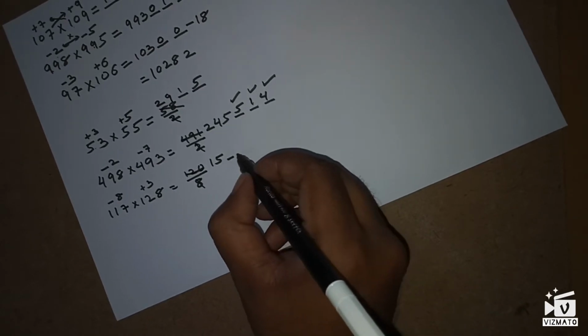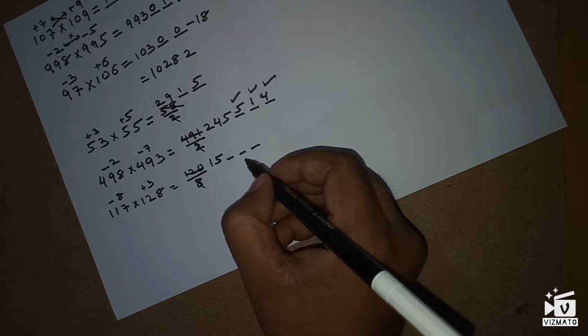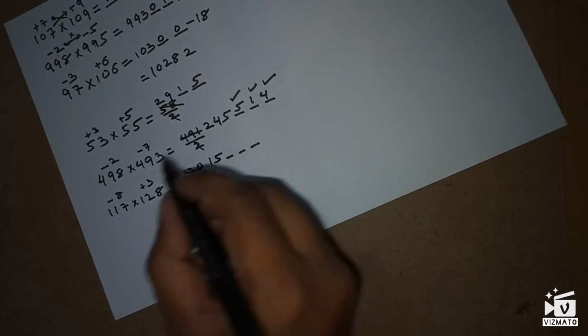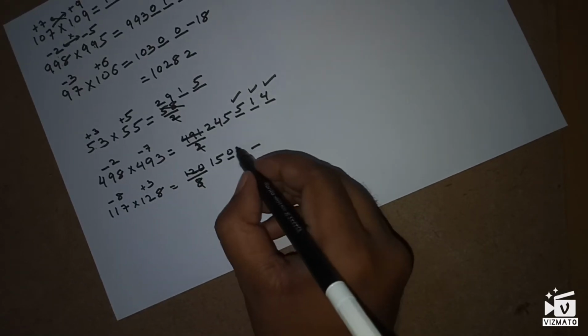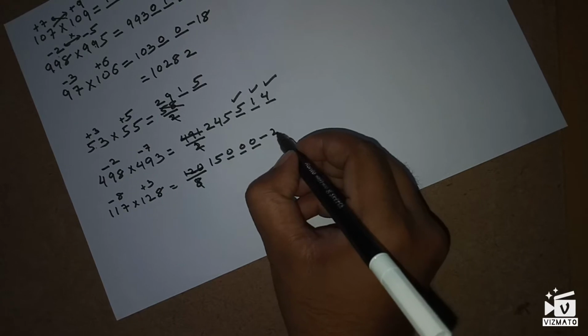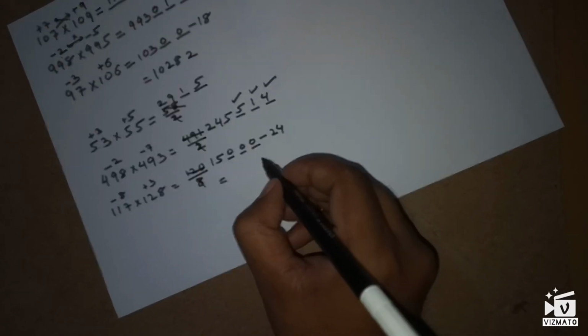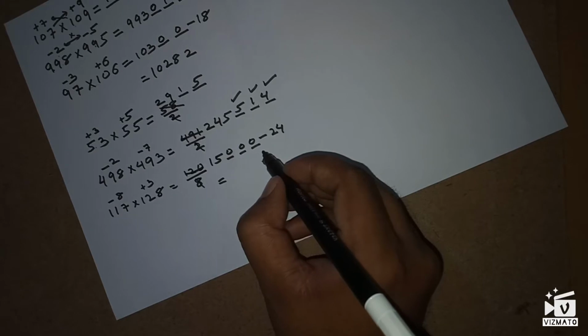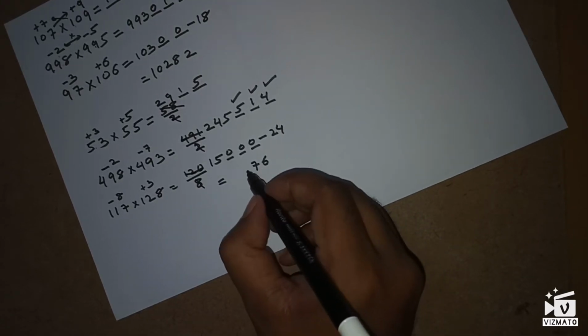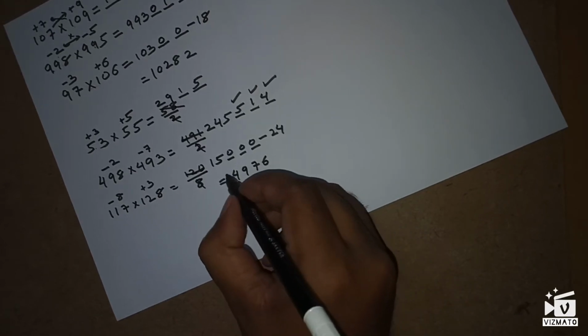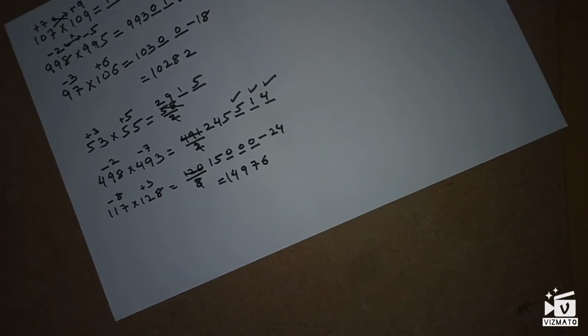Then we have 3 gap because we convert this into 1000 base. Then minus 8 into plus 3, that is minus 24. You cannot write minus here, just put 30 minus 24.